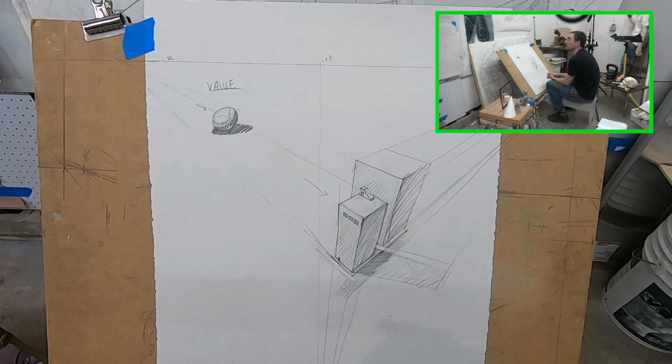What we've covered here in this video is linear perspective in 1 point, 2 point. We did incline plane, we did stairs, we did ellipse, we did diminution, we did 3 point.